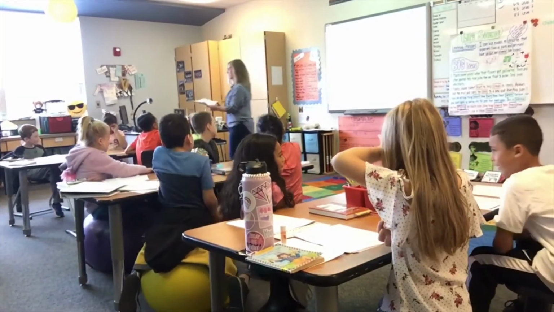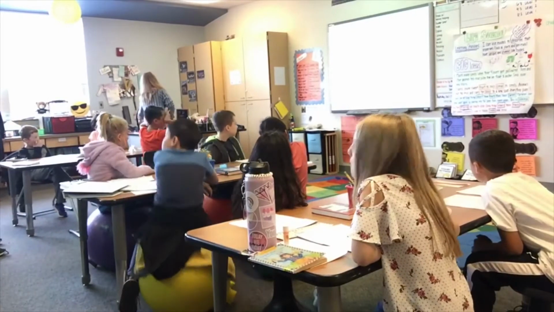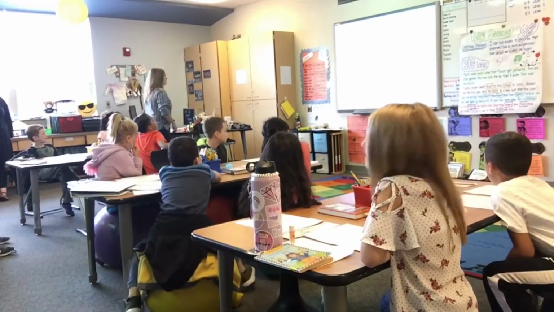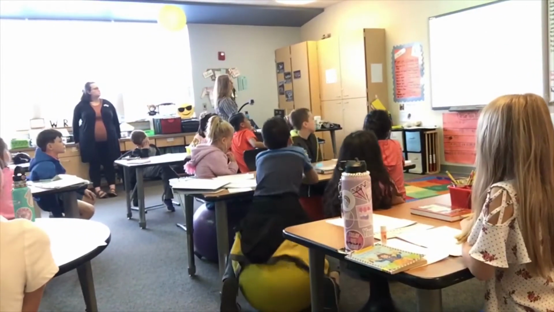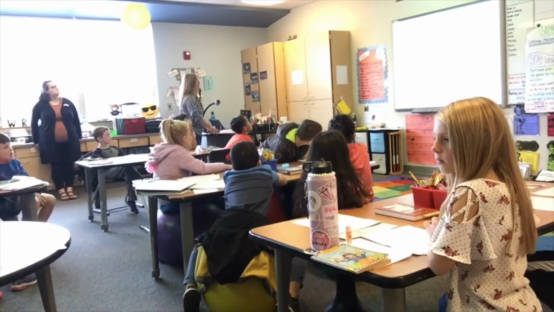All right, so let's look at a level 3 rubric to show what you need to do in order to earn a level 3 on this assignment. Everyone's going to get a copy of this rubric before you begin.